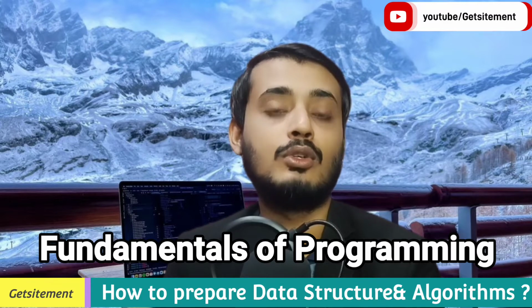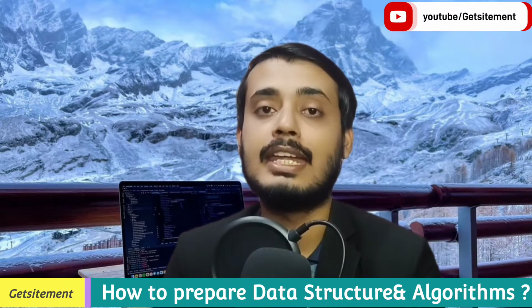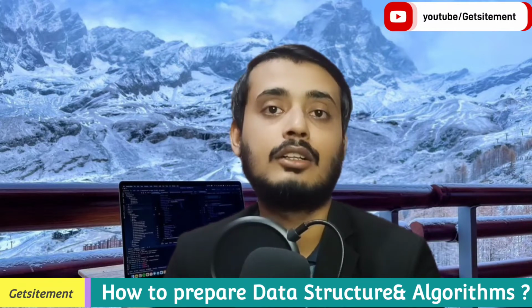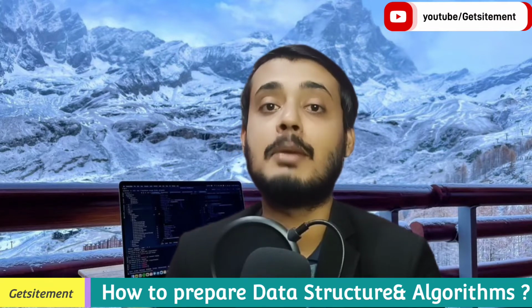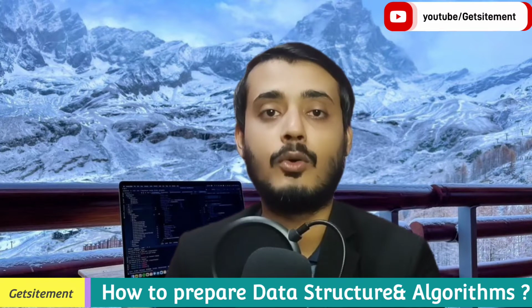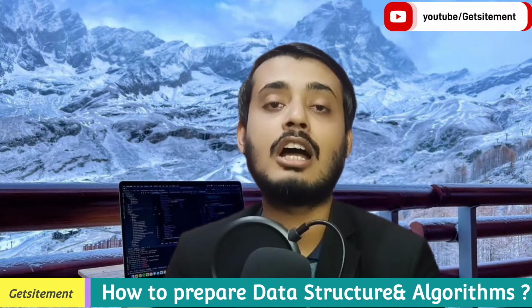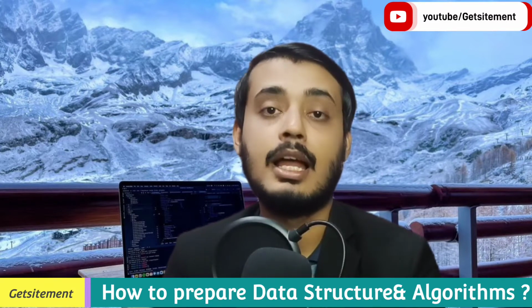In the programming part, you should be familiar with data types, variables, operators, expressions, control statements, loops, functions, pointers and references, arrays, strings, memory management, and fundamentals of object-oriented programming concepts. Now comes the fundamentals of algorithms.